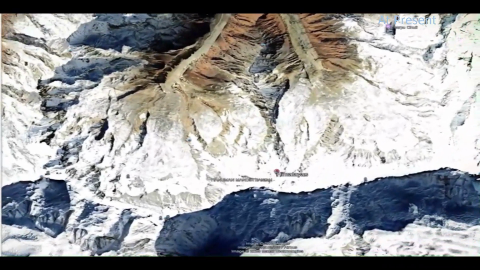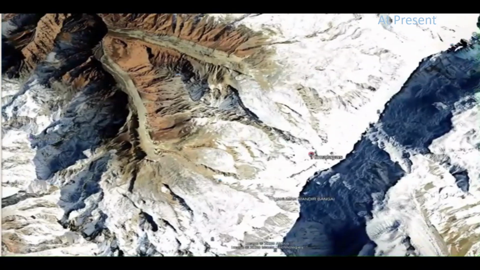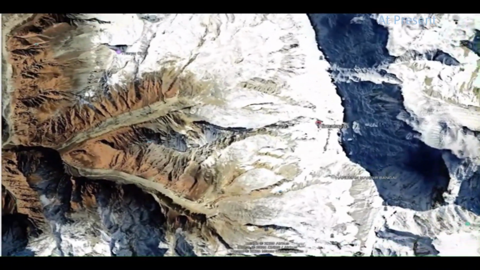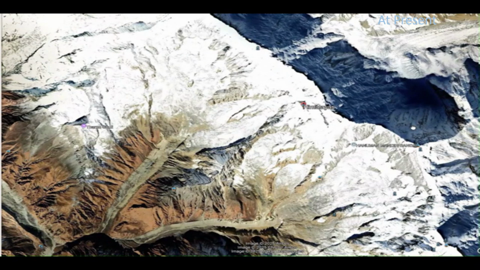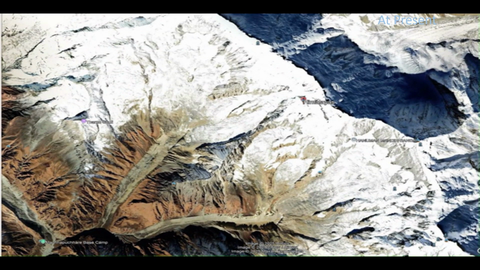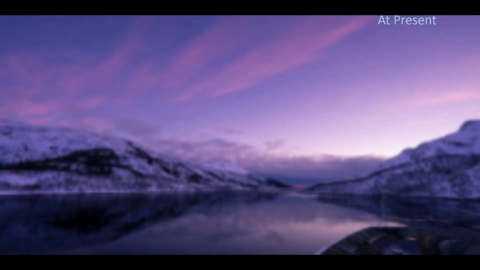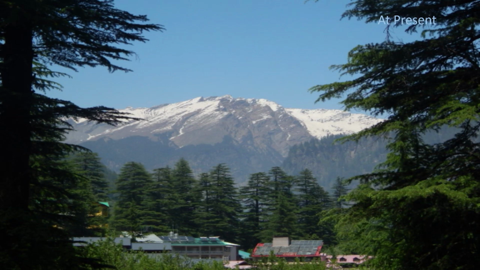Due to being a part of a convergent plate boundary, the Himalayan mountain range has formed. The Himalayan mountain is the largest, longest, and youngest mountain range in the world. It is a fold mountain. Just see, at present, this is the view of the Himalaya.